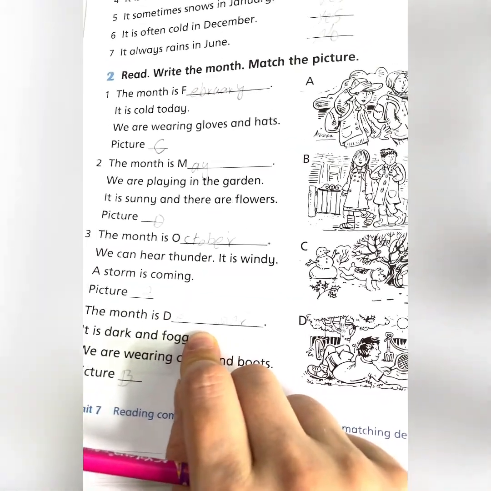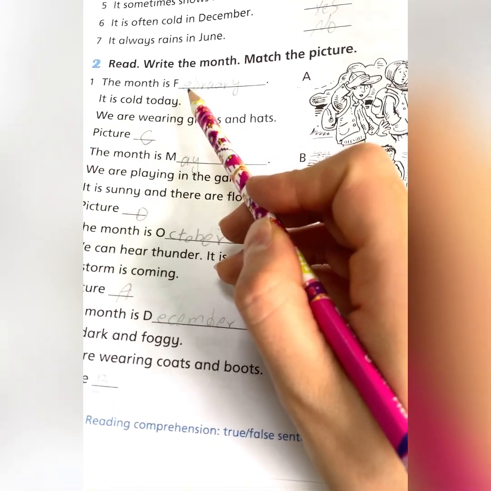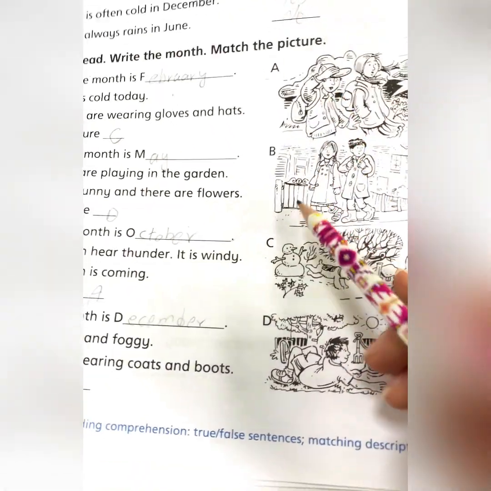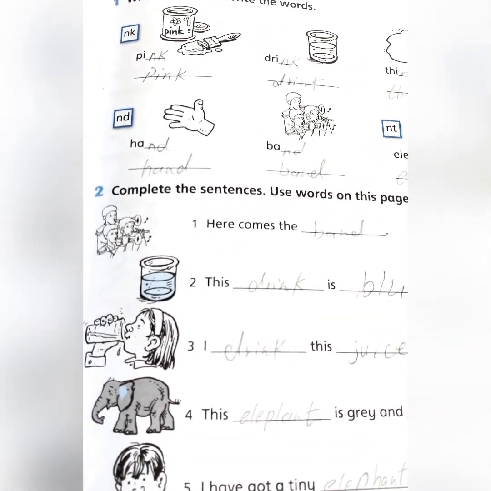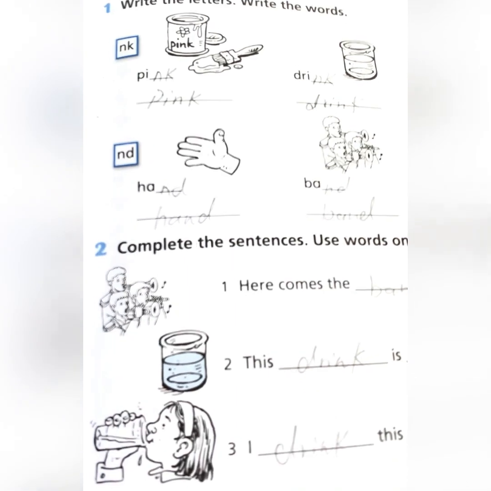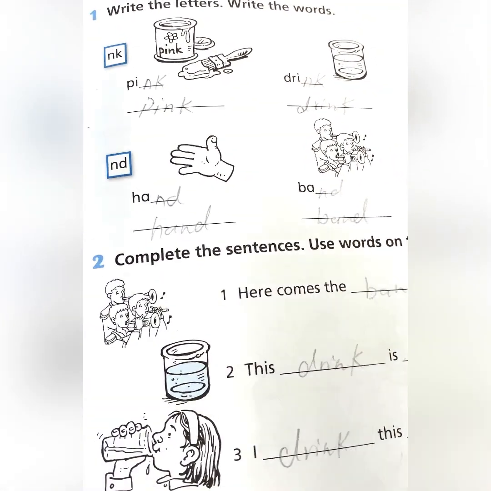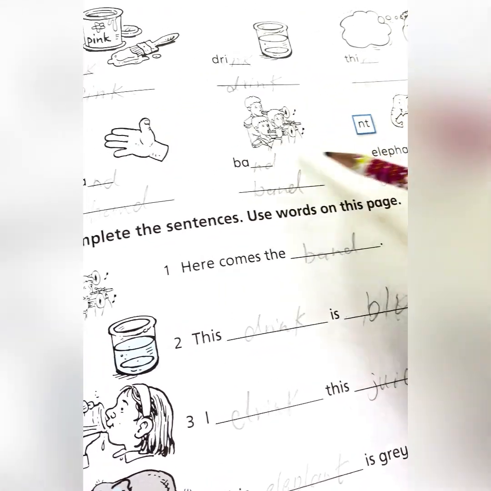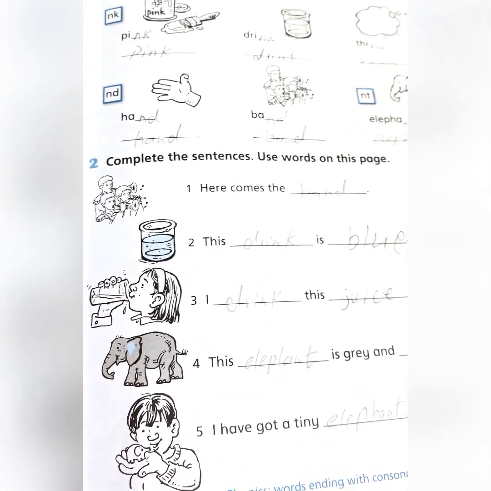So what we did for this activity, we continued writing the letter of each month. Then we wrote the letter for each correct picture. We did a matching. Okay. So here we have phonics. First we continue the letter of the word, then we rewrite the word again, like pink, drink, think. Then we have elephant, band, and hand. It's the same as what we did for the people book.